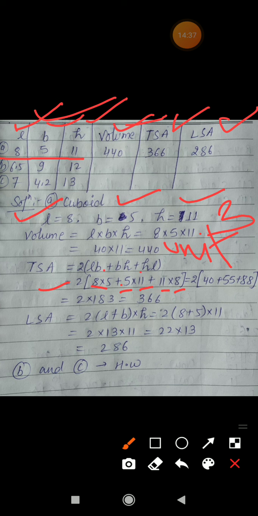Now multiply this thing and this thing. So we have to write here, and then after add all these values and multiply with 2, and then your answer is found. So in this way you have to find the total surface area of that dimension of a cuboid. If the dimensions are changed, then the volume, TSA and lateral surface area, all these values automatically change.